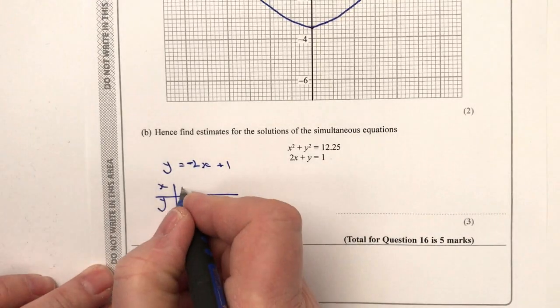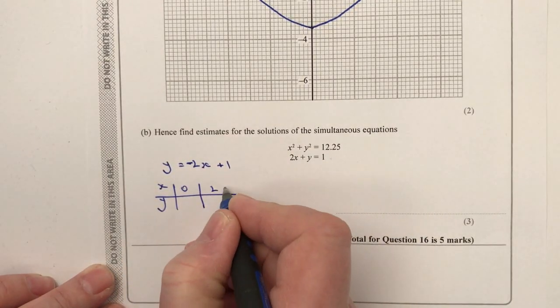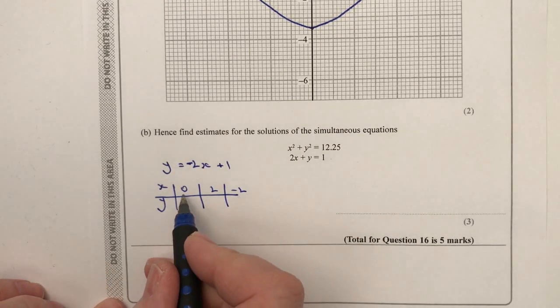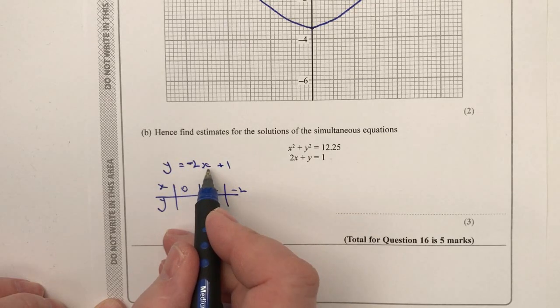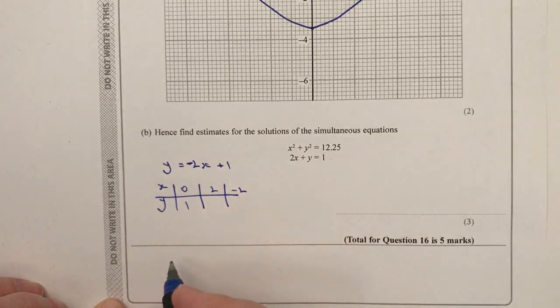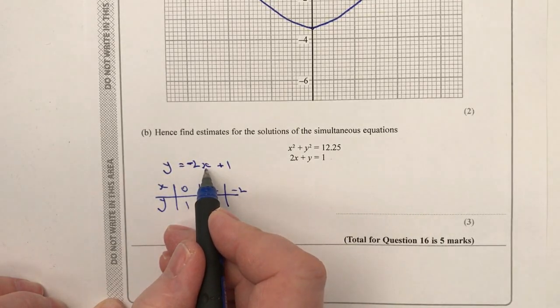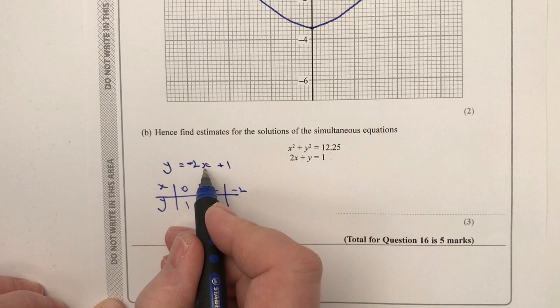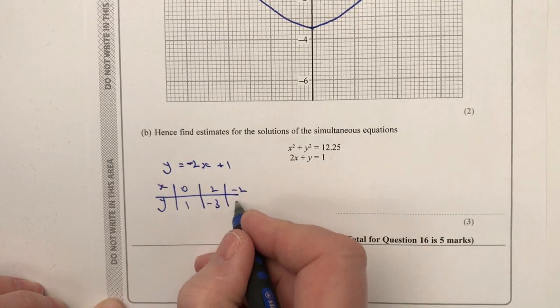So I'm going to use 0, 2, and minus 2. If I pop 0 in here, I've got minus 2 times 0 is 0, plus 1 is 1. Minus 2 times 2 is minus 4, plus 1 is minus 3. Minus 2 times minus 2 is 4, plus 1 is 5.